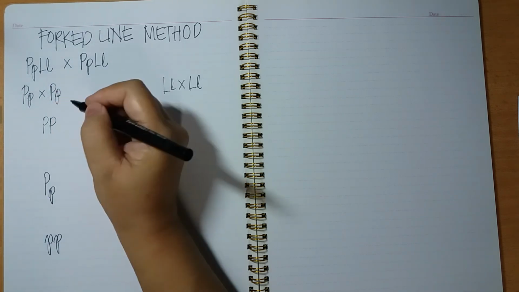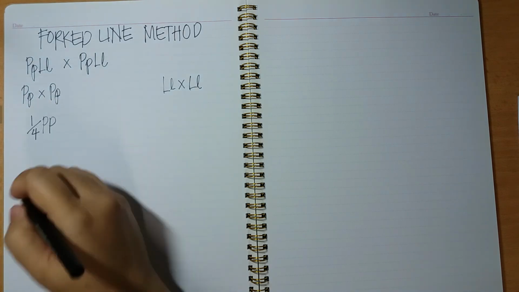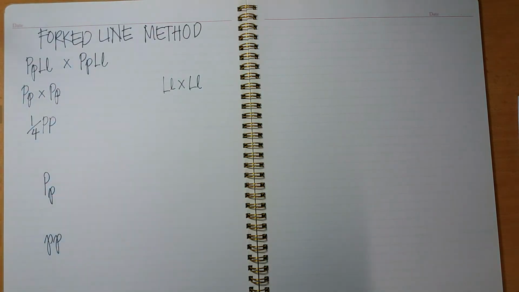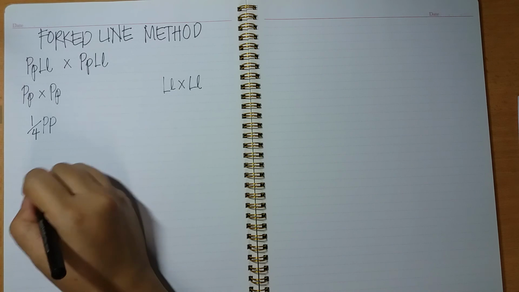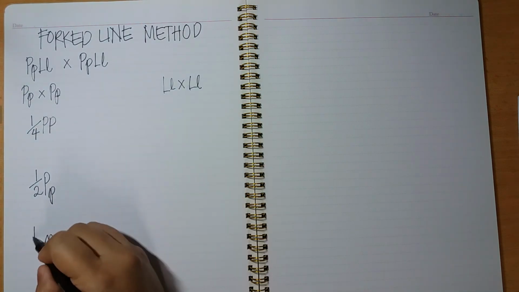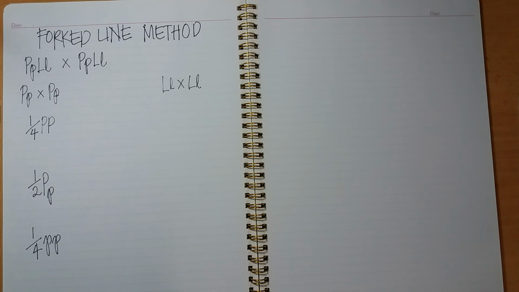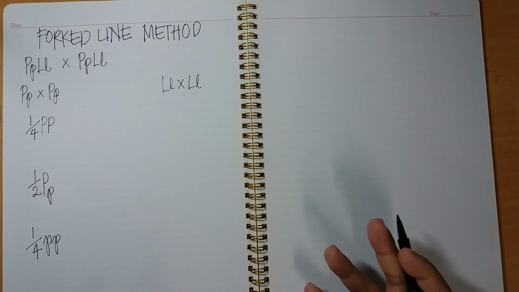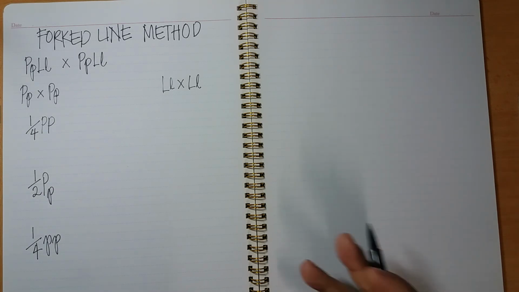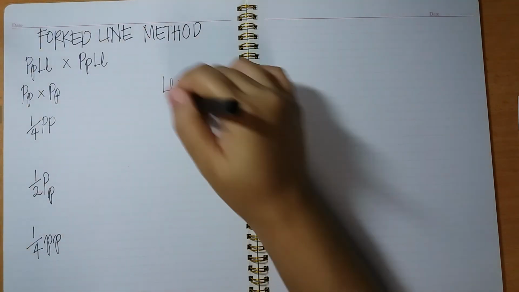Ang chance na magkaroon ng big P ay 1 out of 4. Chance na magkaroon ng big P, small p ay 2 out of 4 or 1/2. At ang chance na magkaroon ng small p ay 1 out of 4 ulit. Okay? So, these are the outcomes with respect to yung cross ng big P, small p. Okay. So, we have to take that into consideration na hahalo din siya dun sa kung ano yung outcomes ng L.